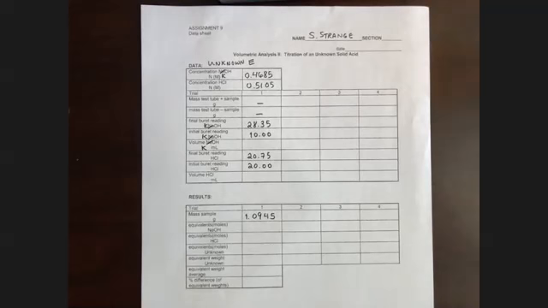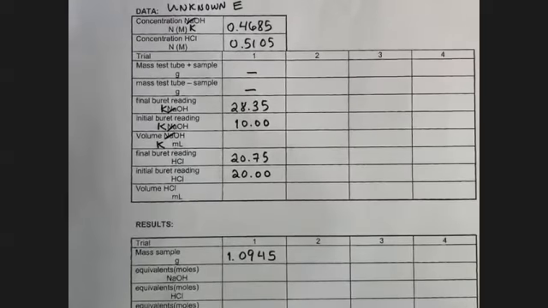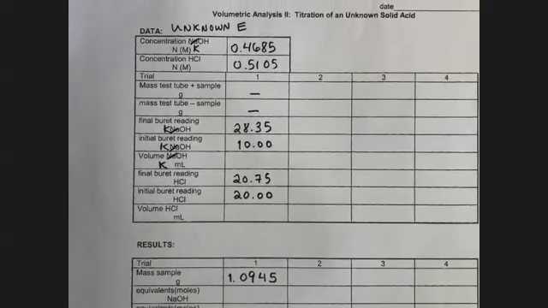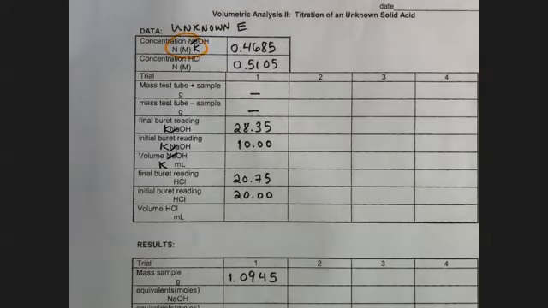But anyway, he was a great student, and here is a sample data set. Perhaps not exactly the same as the one you're going to get, but similar. Notice one thing here: in all of our labs, we use KOH rather than NaOH. So although we use the same data sheet as the lab has, I just point that out.